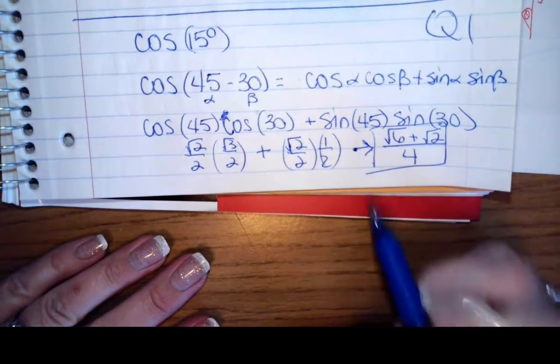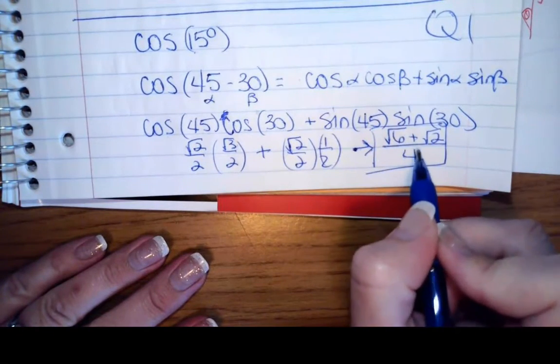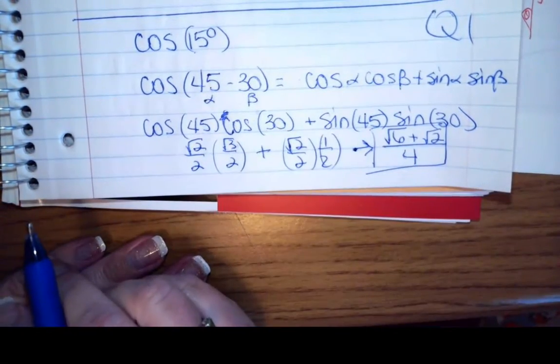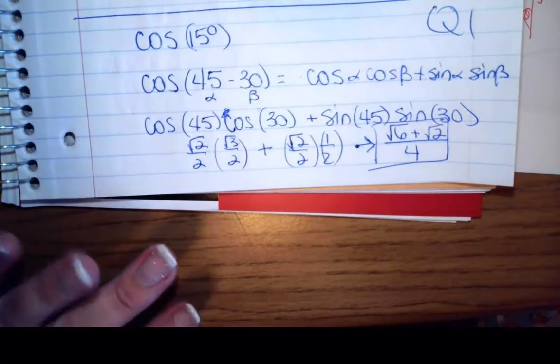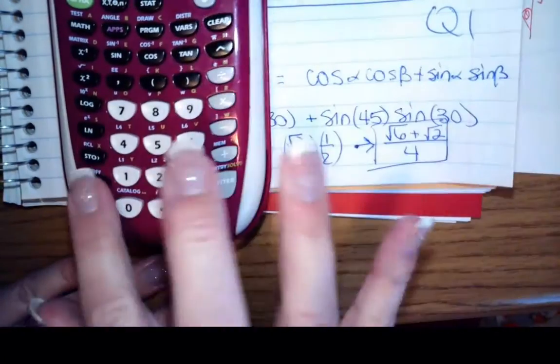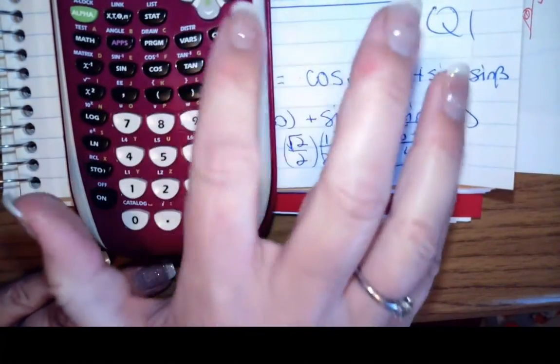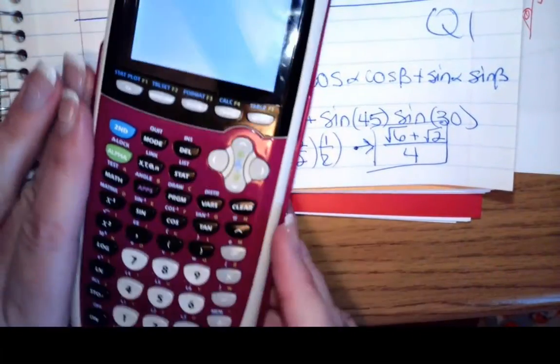You cannot reduce those by 2's. Don't do that, because 4 is outside the radical, and 6 and 2 are inside the radical. So that is the cosine of 15 degrees. Now, try it in your calculator, which you cannot do. I'm just trying to show you something. So if I do, make sure you're in degrees first.